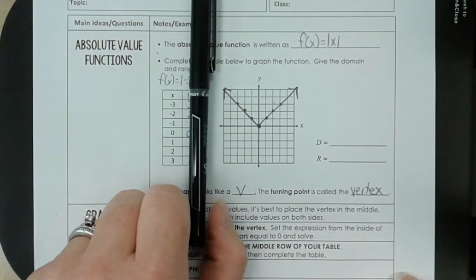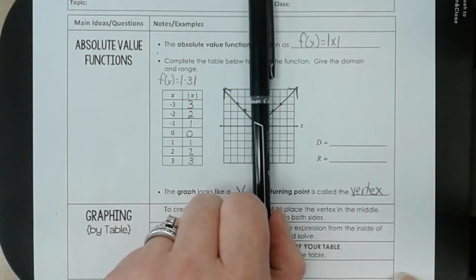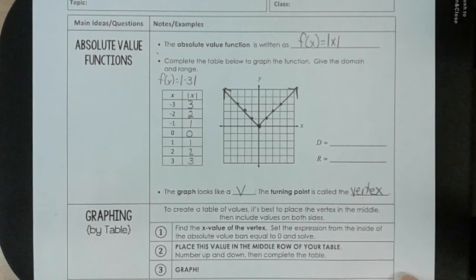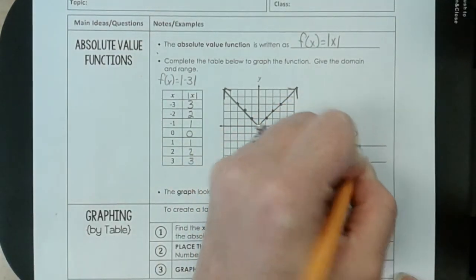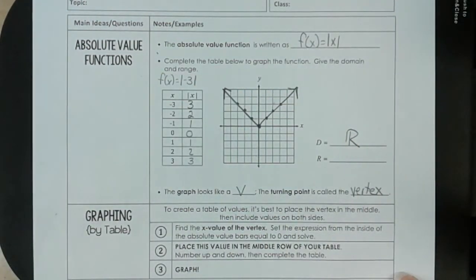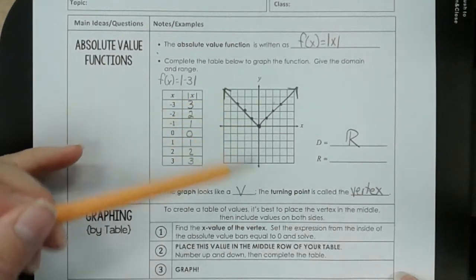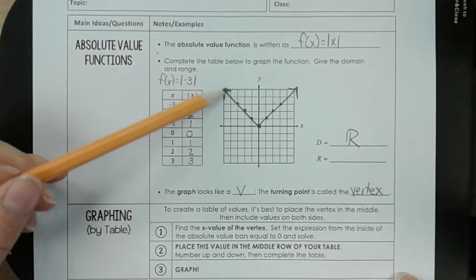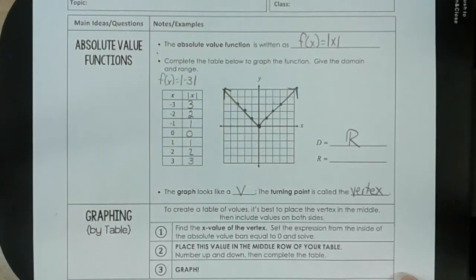So forever and ever in that direction, there's going to be a point on my graph, and all the way through here, all the way here, forever and ever in this way. So the domain of this one is all real numbers, and you'll find for most of our absolute value functions, the ones we're going to talk about right now, that either point up or point down, that it's always going to be all real numbers, because these ones are always going out forever and ever in the negative x and positive x.